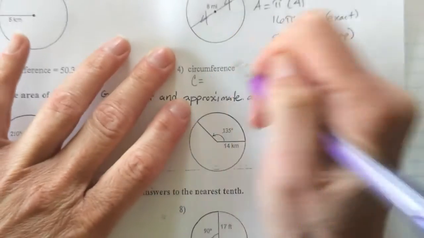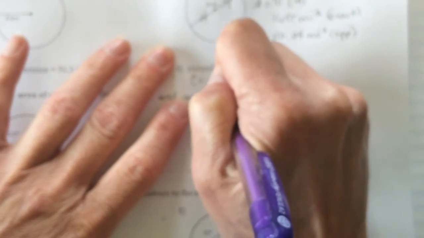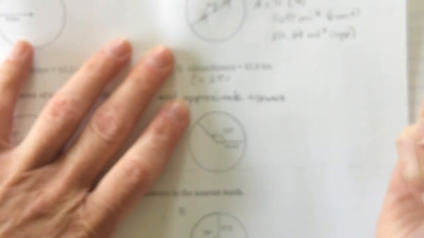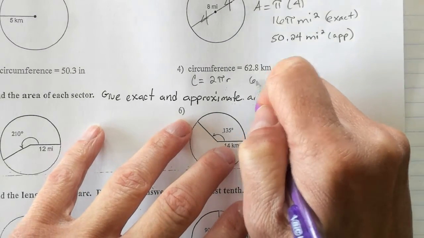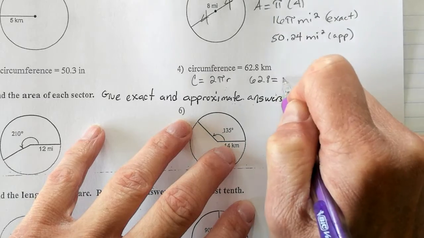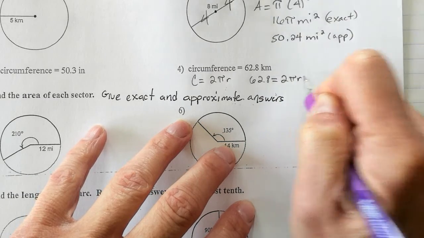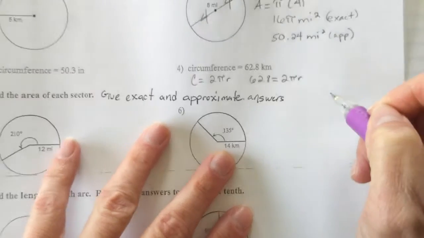Number 4 is a little bit different. We are given the circumference. If that will focus, that would make my life a lot better. Maybe if I start writing, it'll help. So our circumference, remember, is equal to 2 times pi times r. There we go. So that circumference is 62.8. I'm going to set that equal to 2 times pi times r, and I'm going to solve for r.